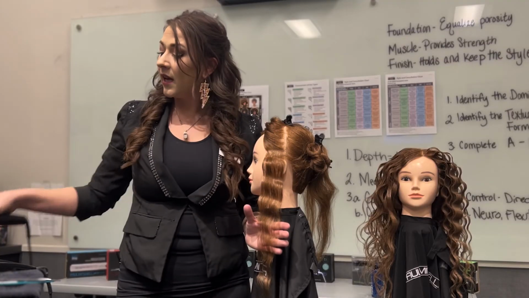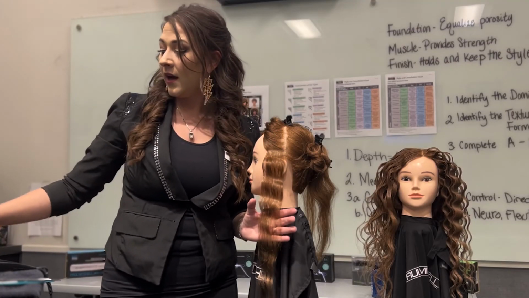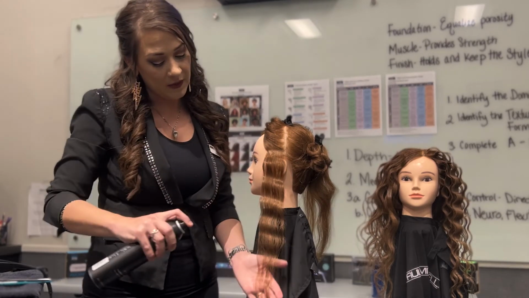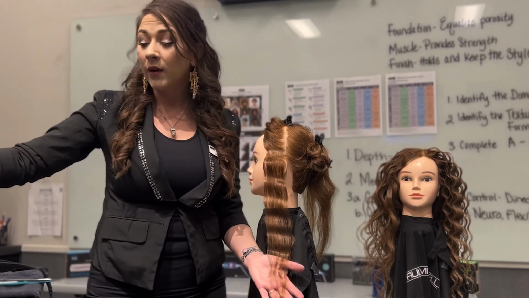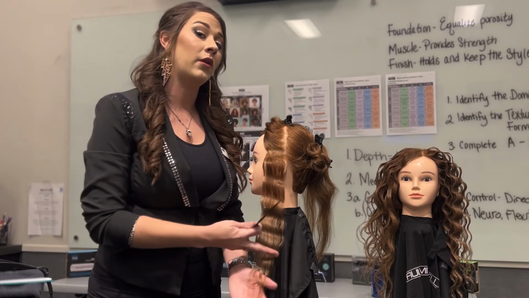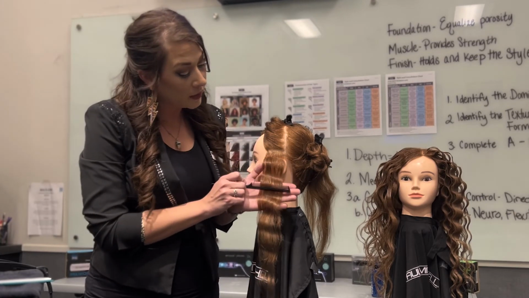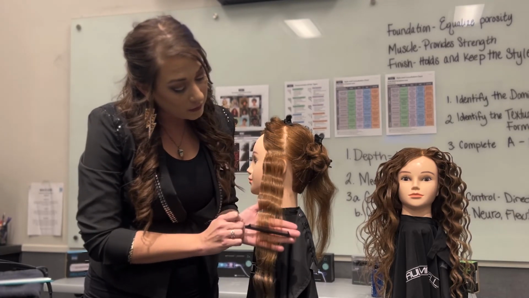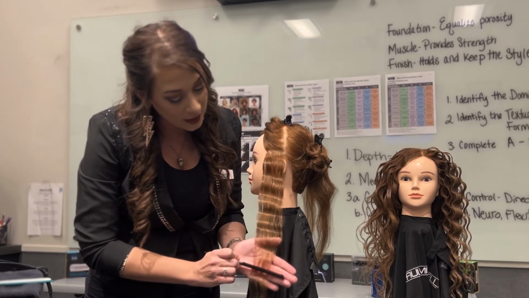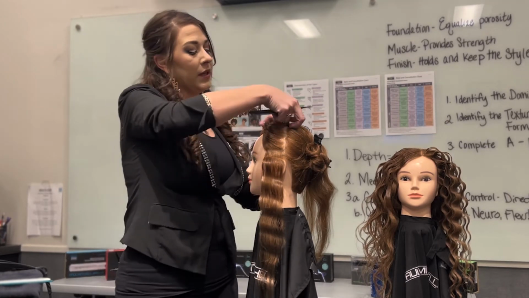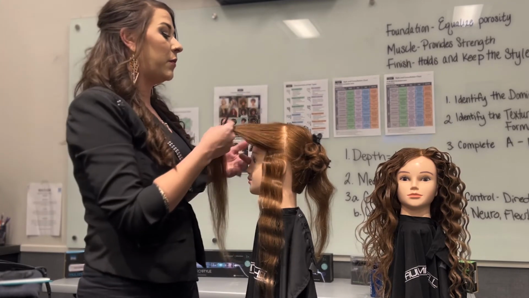So again, like I said, once you've gone in and you added your waver, go ahead and finish it. Now if you notice there might be some flyaways coming on, especially when you're doing photographs of your work, you want to take the spine of your comb and just go in and press while that beautiful hairspray is setting, that will help you control your flyaways. So we'll do a few more sections for demo purposes.